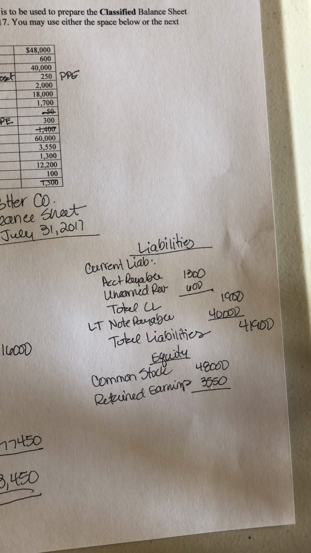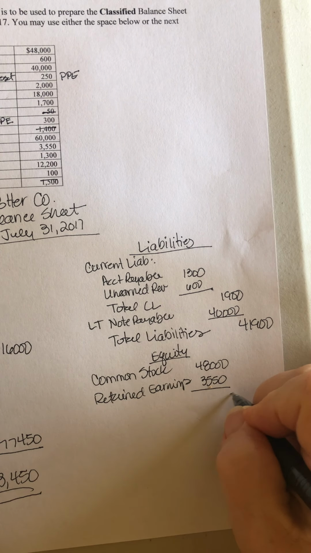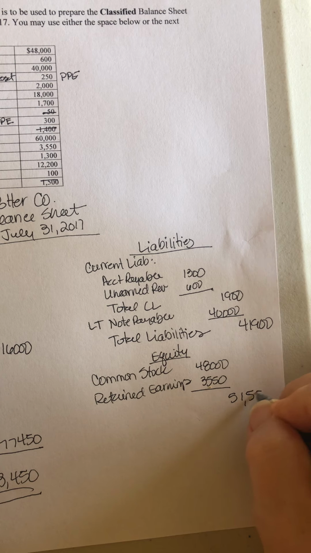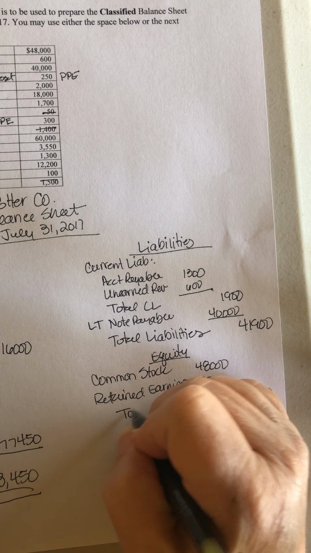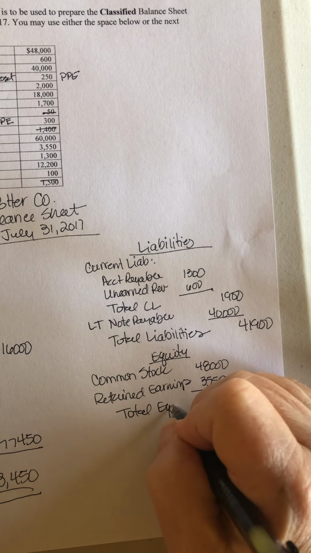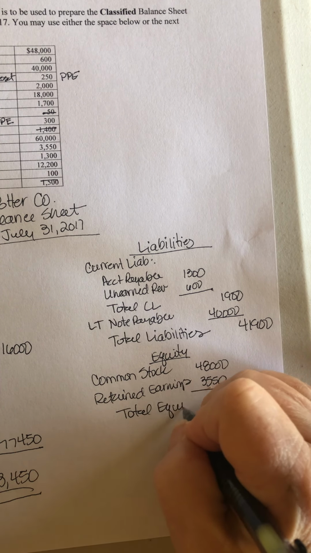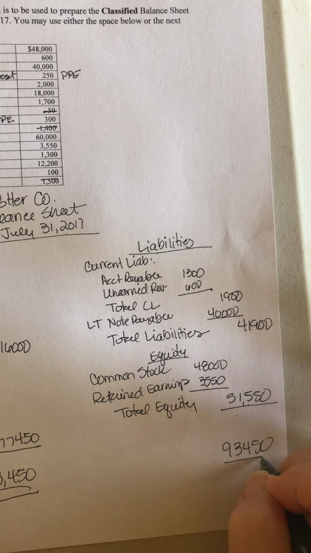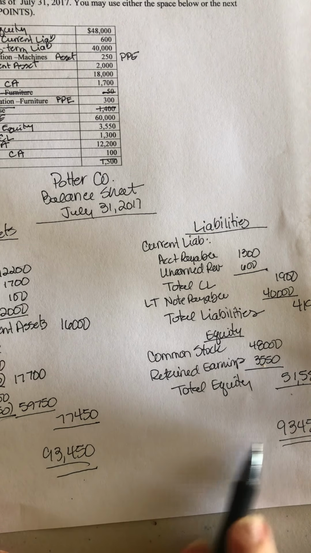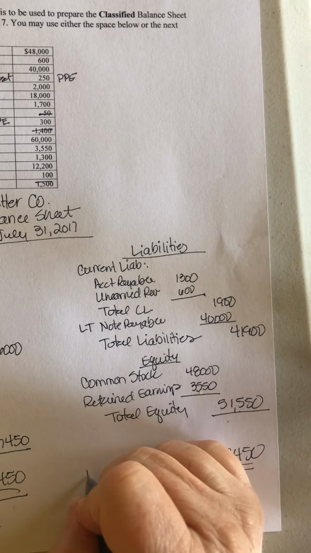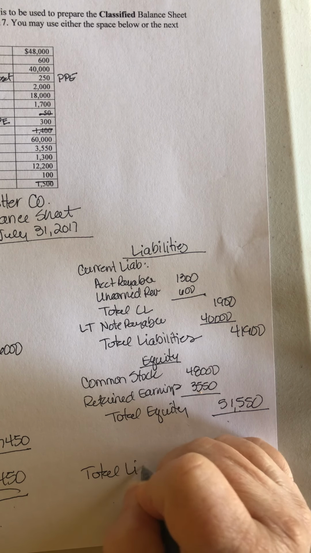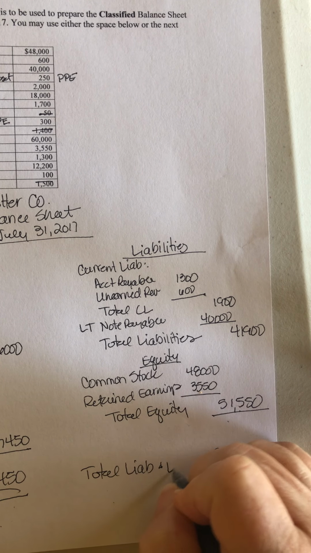Add that up. $51,550. That's my total equity. Then liabilities plus equity equals 93,450. They equal out, so I'm happy. That's my total liabilities and equity.